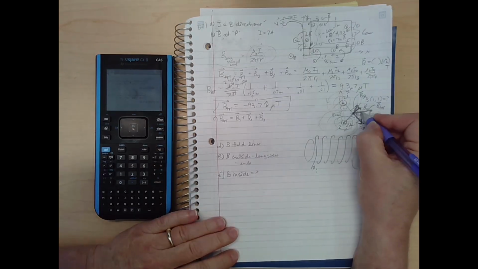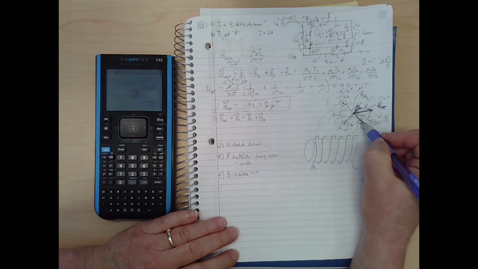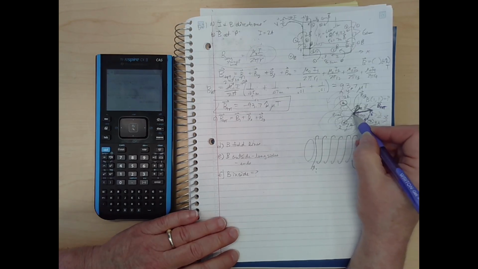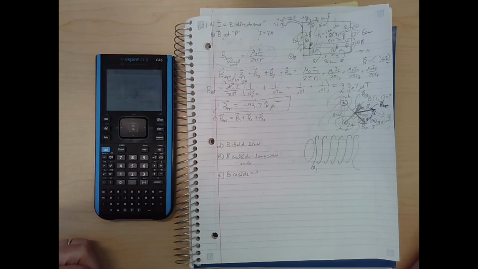So B total is just taking these, putting them all tip to tail. Say B2, B1, B3, adding them all up. Tail to tip, tail to tip. And then that starting point, ending point should be the same as B total. Okay, so how can we get these? Well, we'd have to find the individual vectors, and it's kind of a pain.